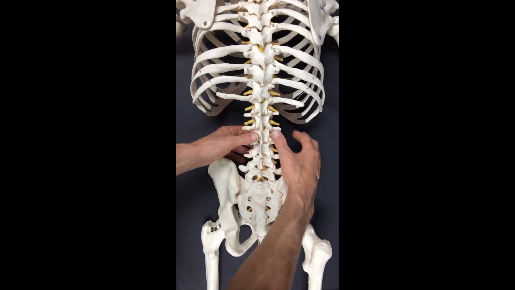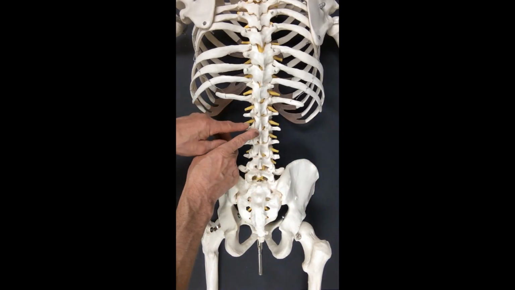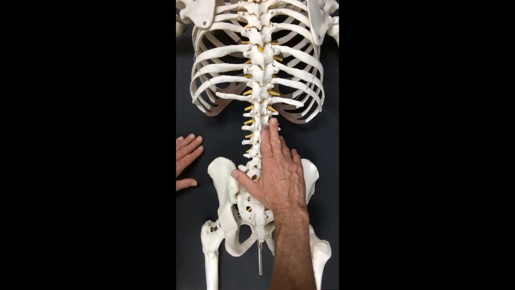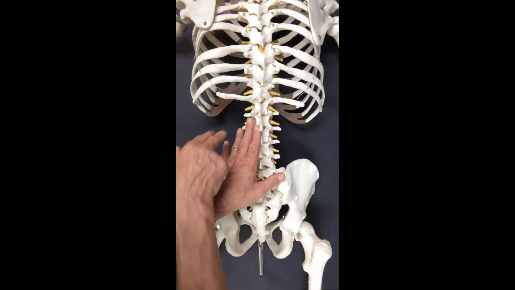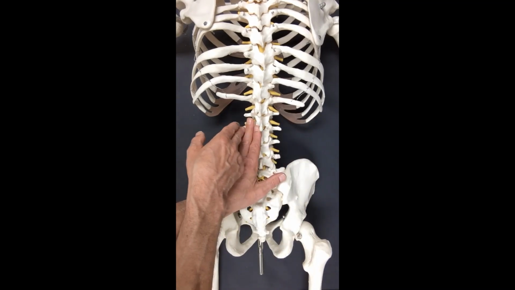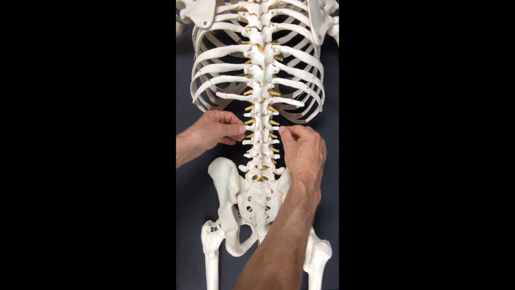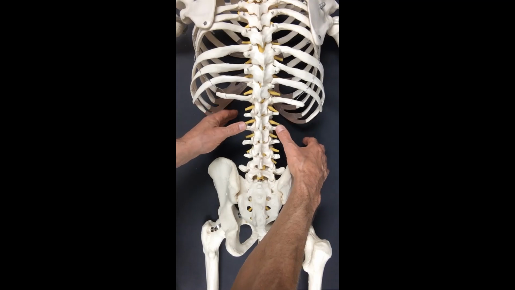From there, you want to then progress to find the transverse processes. And as a general rule, you can estimate where those transverse processes are by using 2 fingers. They're usually about 2 fingers breadth lateral to the spinous process. So that gives you an initial region or area to search for the transverse processes.